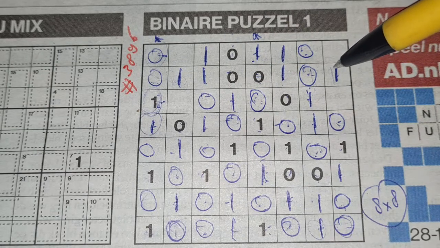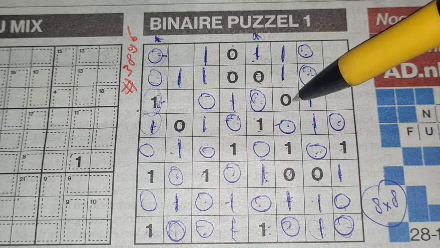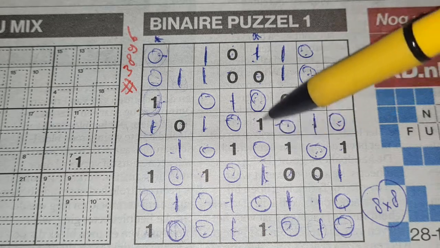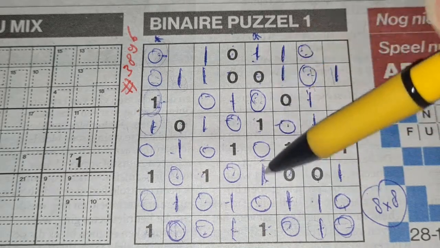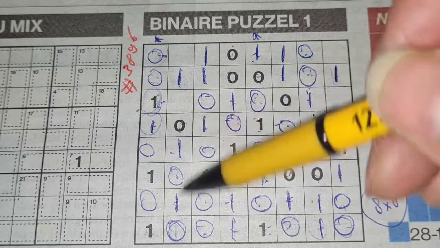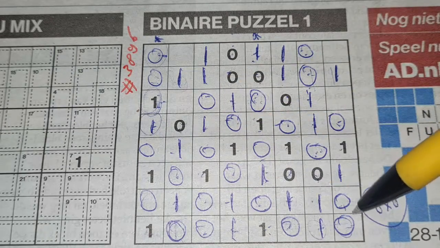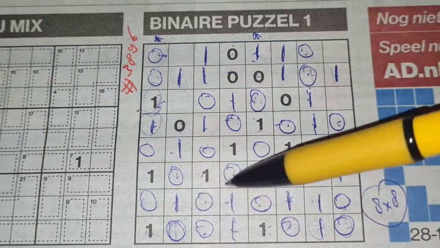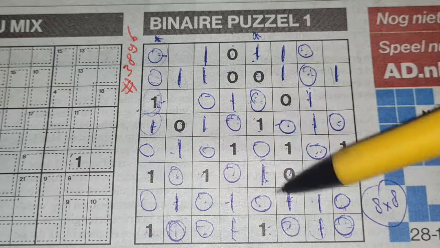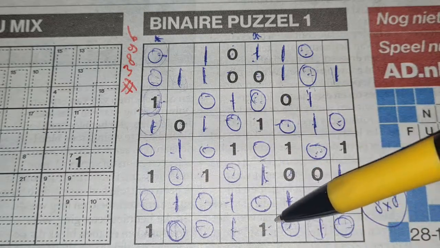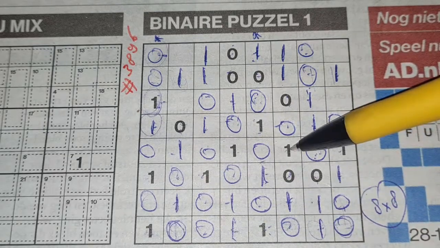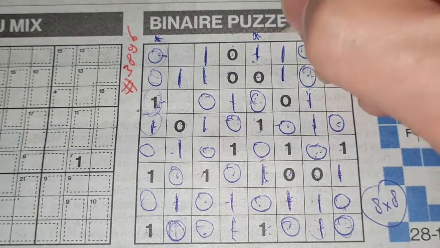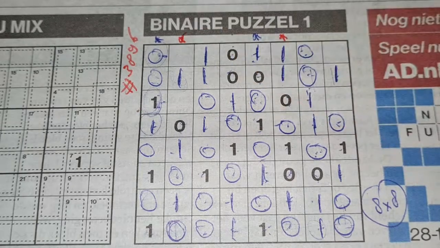Let me see. Can I compare the rows? No, we have double 1 here. No double 1s. Double O, no double O's here. So we need to compare the columns. Do we have a double O here? Oh, this. 0101. No. This column and the second column.